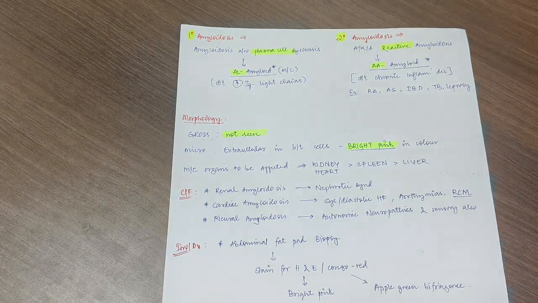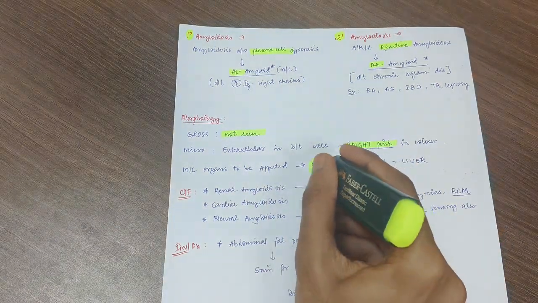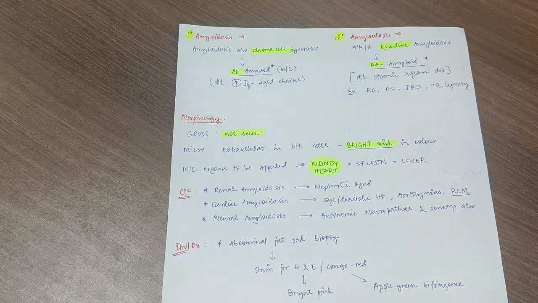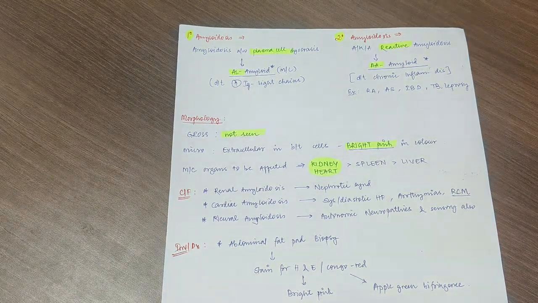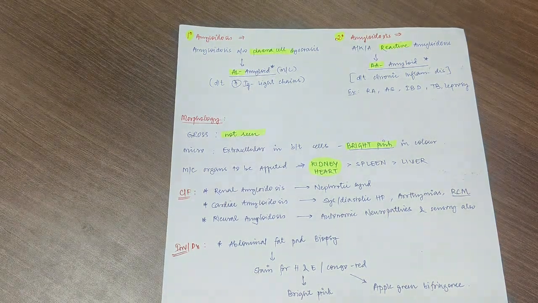Most common organs to be affected are kidney and heart. Then it is spleen and liver.